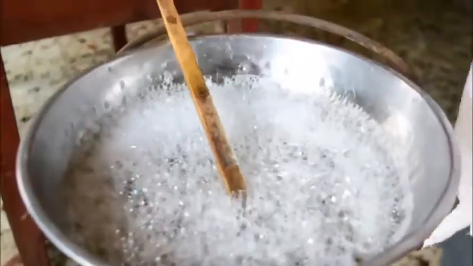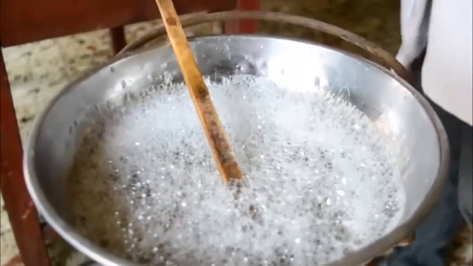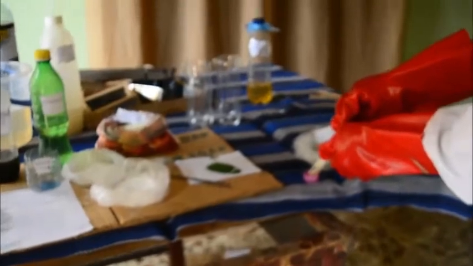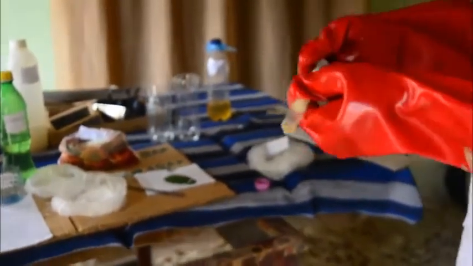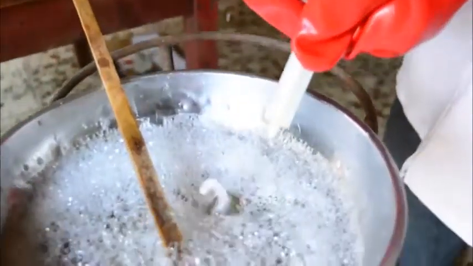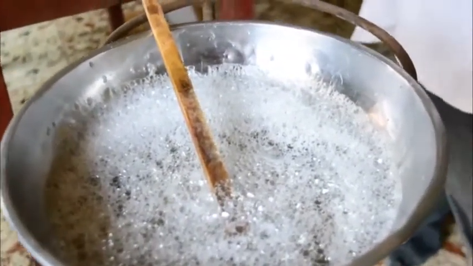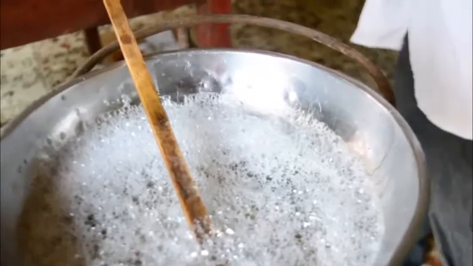Now the next thing to add is 1 ml of lemon perfume. You can see it, lemon perfume. You now add it with a syringe. And then keep on stirring.